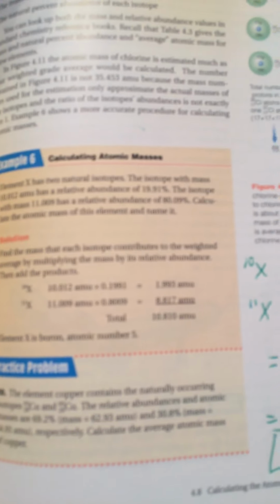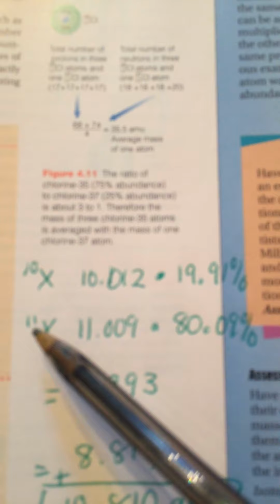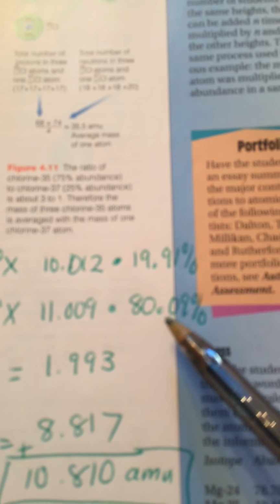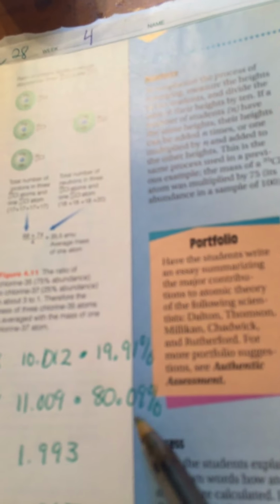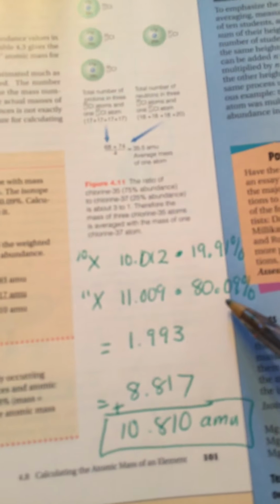Now, this is another problem, and this one is that you have 2 isotopes of an element. One of them has a mass of 10 and one has a mass of 11. One has an abundance of 19.91%. The other one has an abundance of 80.09%.